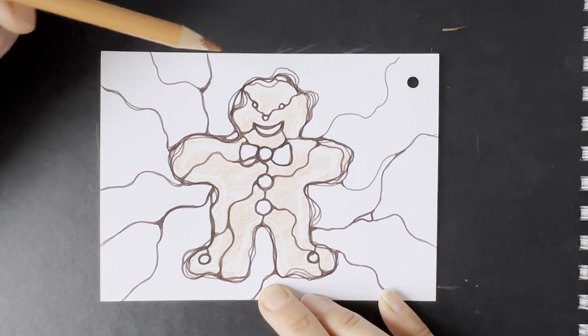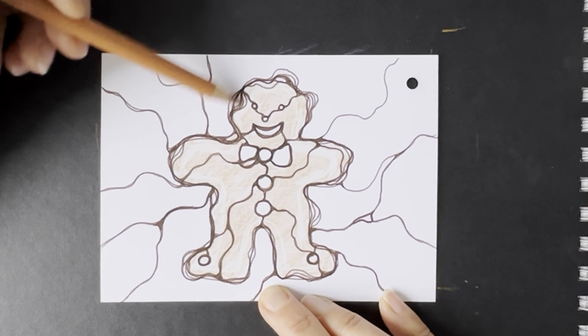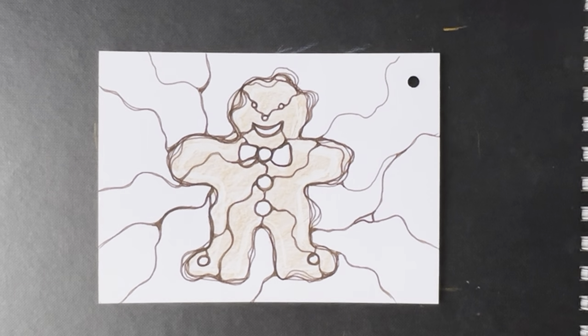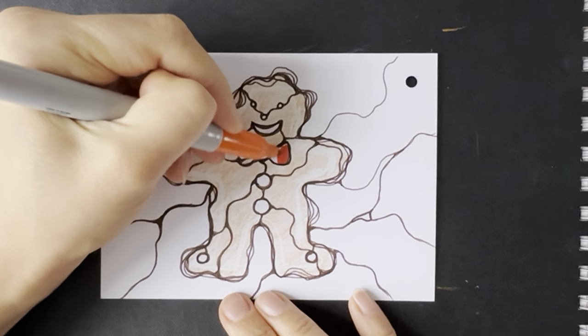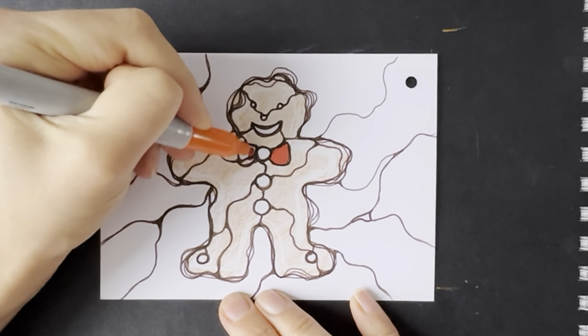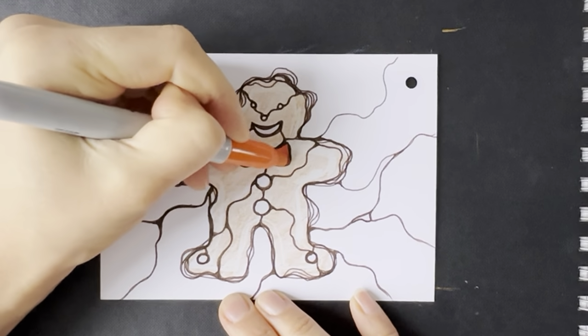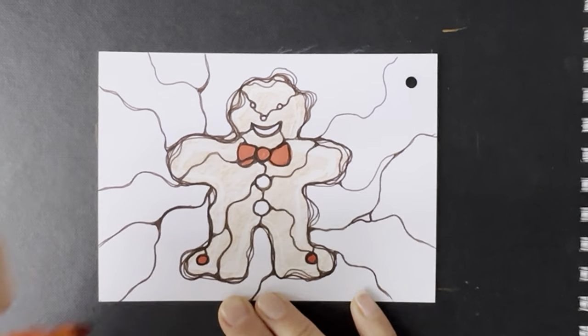So that is my ginger ninja, and I'm just going to play with what I have. Let's give him some color when it comes to his bow tie. And I want him to have matching orange pom-poms.